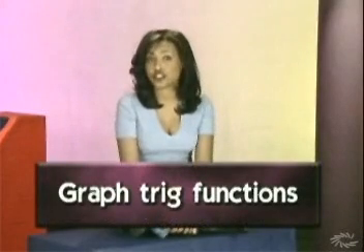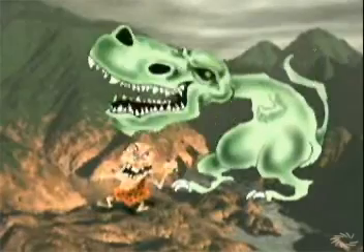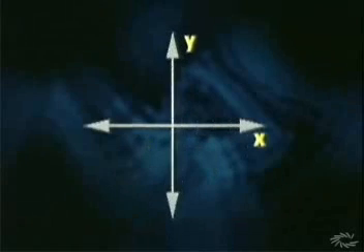Before we show you how to graph trig functions, let's first go back. Now, think way back. Way back. Not that far. There you go. Back to the quadrants we talked about earlier. Before graphing some curves, we first need to talk some about angles and points in quadrants.